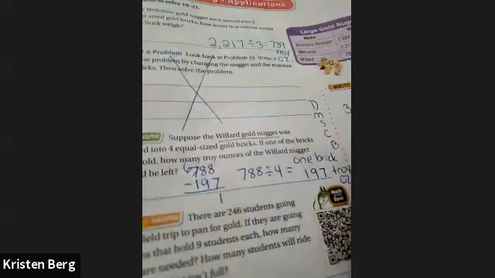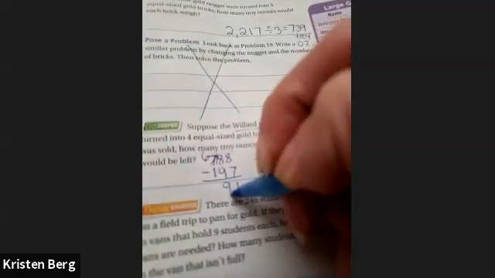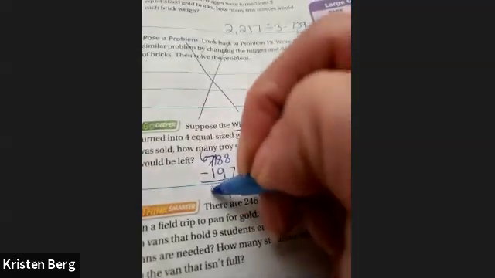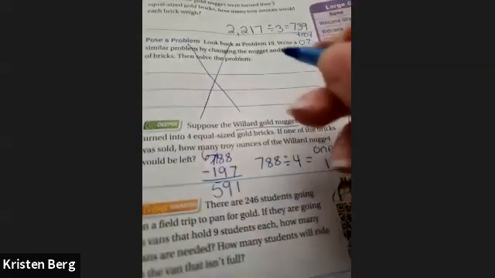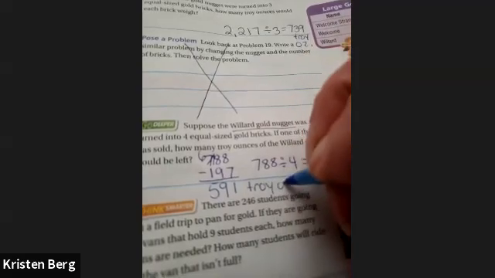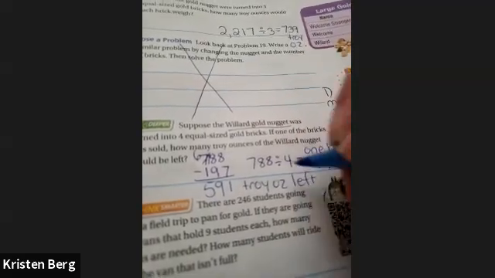So 8 minus 7 is 1. 8 minus 9, you can't do that. So you have to come over here. 18 minus 9 is 9, and then 6 minus 1 is 5. So therefore, there would be 591 troy ounces left. Okay, so that is the answer to that one.